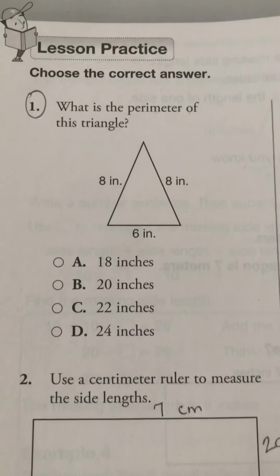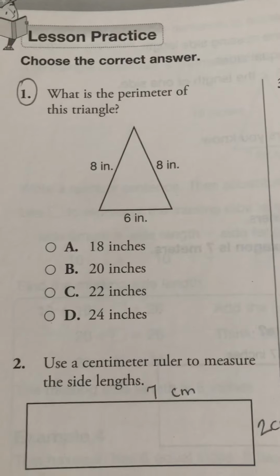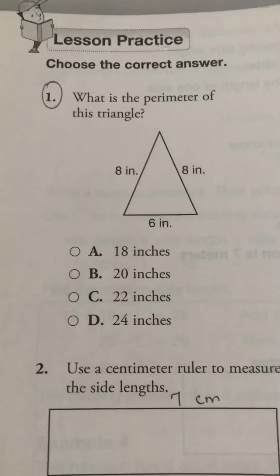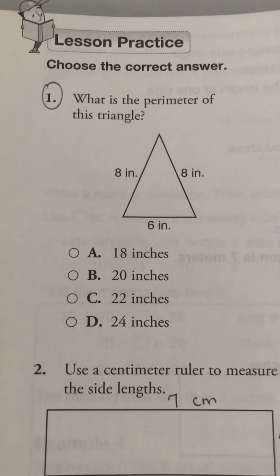All right, friends, today we're going to work together finding the perimeter of some shapes. So here, our question number 1 asks us, what is the perimeter of this triangle?